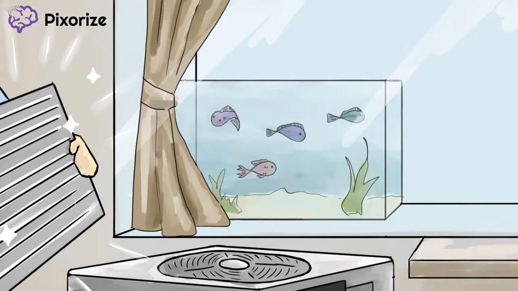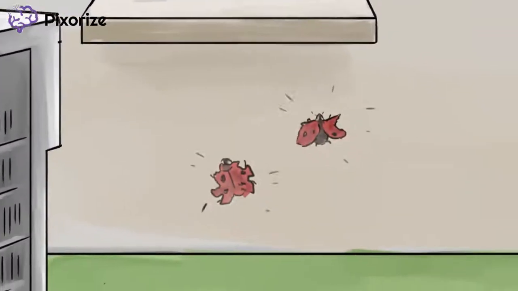I wonder if those fish are in the window to give them a nice view of the outside world. I don't know if that's kind-hearted or cruel. Topic for another video.